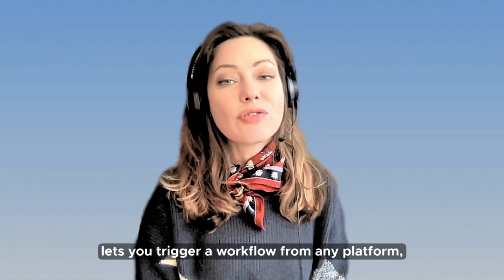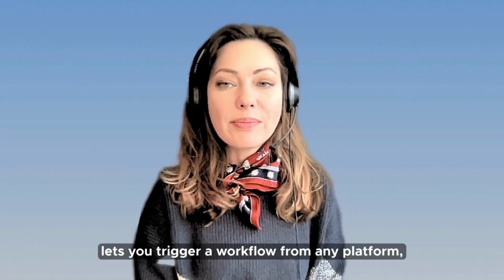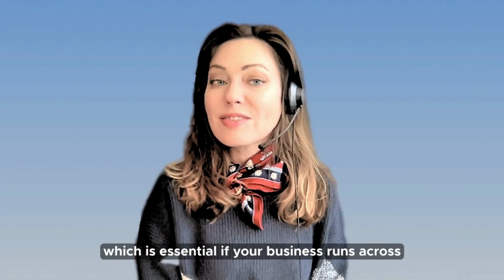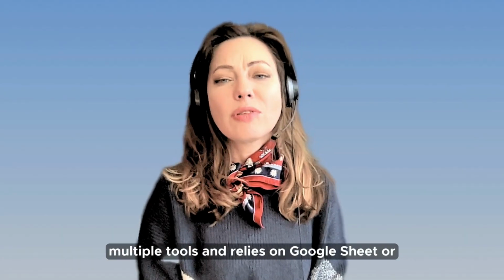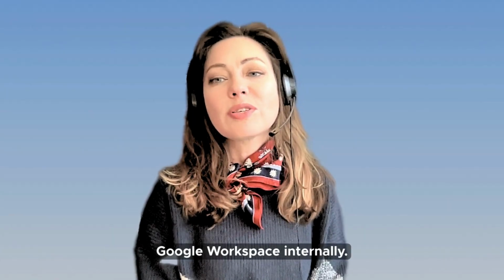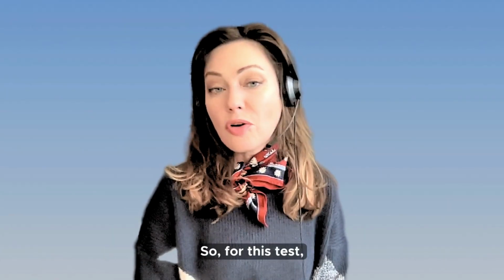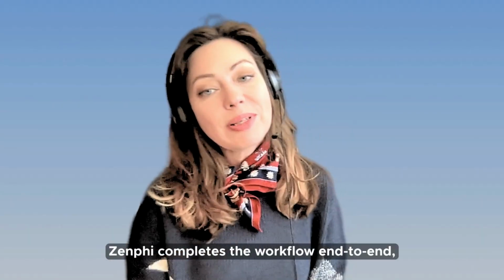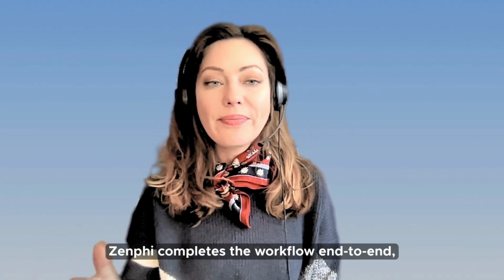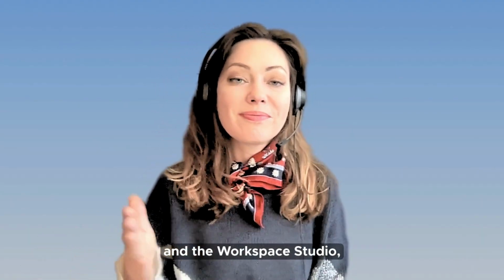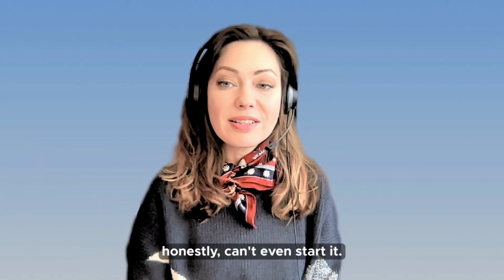Zenphi, on the other hand, lets you trigger workflow from any platform, which is essential if your business runs across multiple tools and relies on Google Sheet or Google Workspace internally. So for this test, Zenphi completes the workflow end-to-end, and the Workspace Studio, honestly, can't even start it.